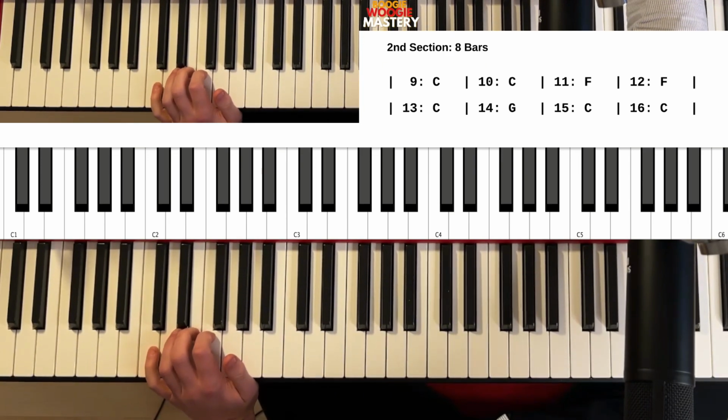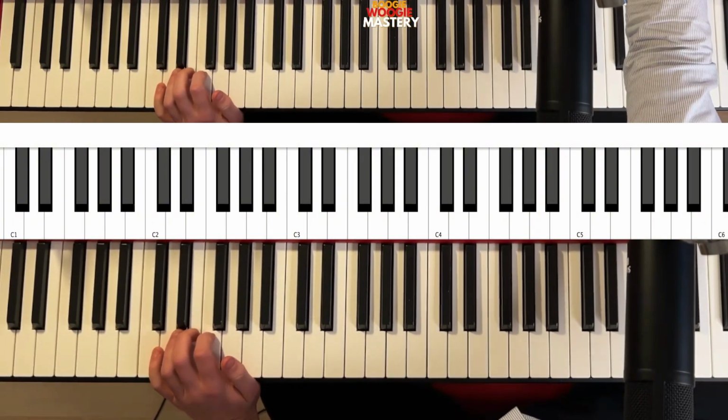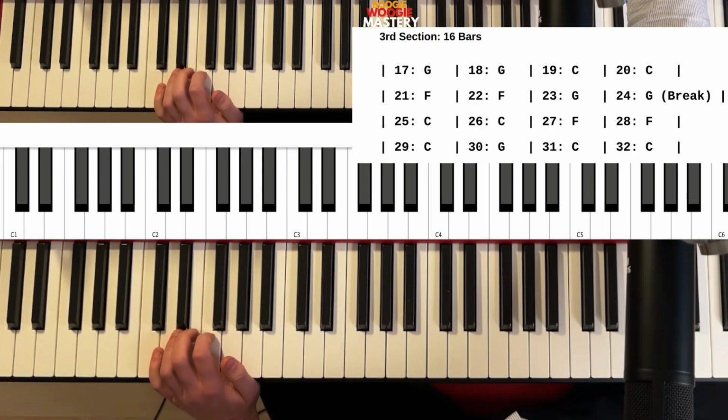Okay? So that's 16 bars in total now. That's the second part. So follow along with that as well. Practice that to ingrain it a bit. Just the correct changes. And then we're going to look at the longest part, the third part. Okay? Very interesting part here.